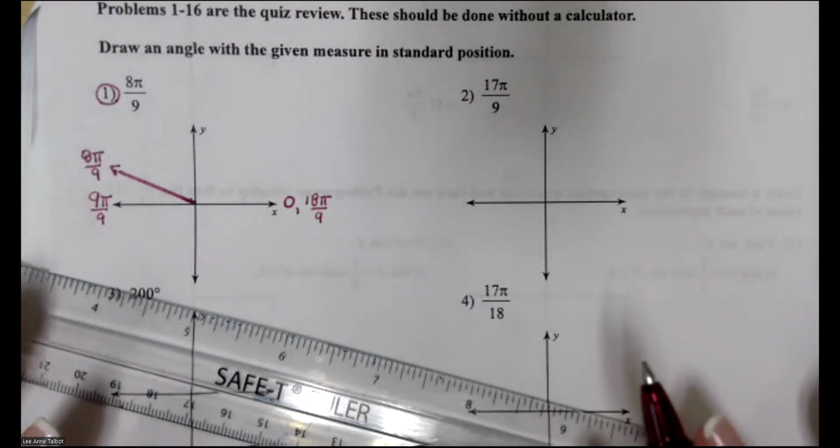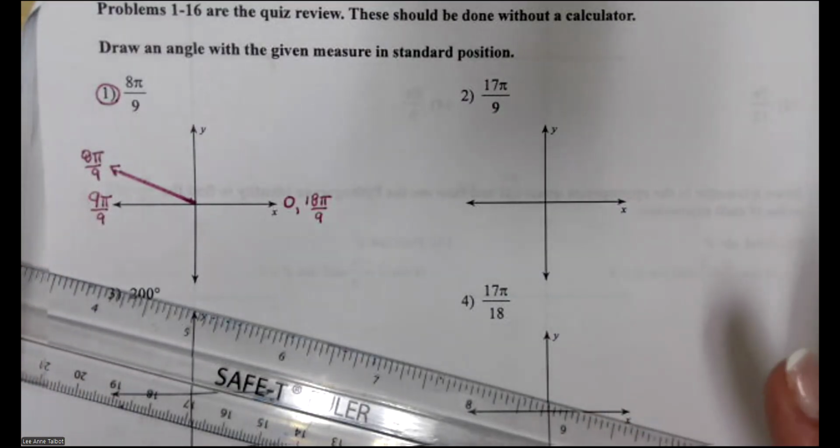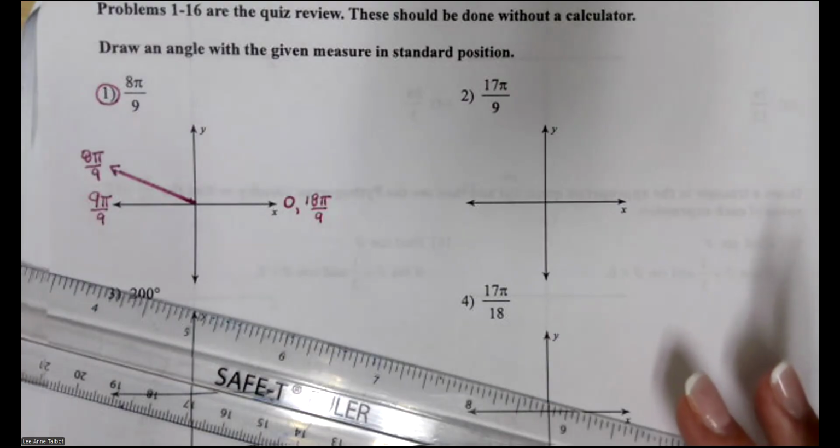I'm really glad you brought that up. Okay, so number one, that's it for number one. That's all you have to do. Draw an angle in that spot.